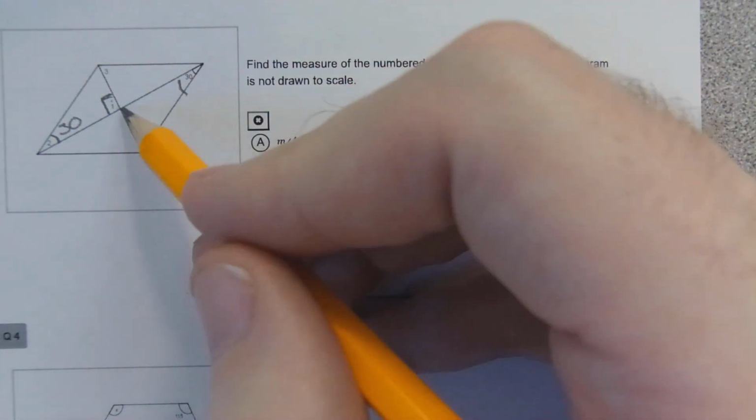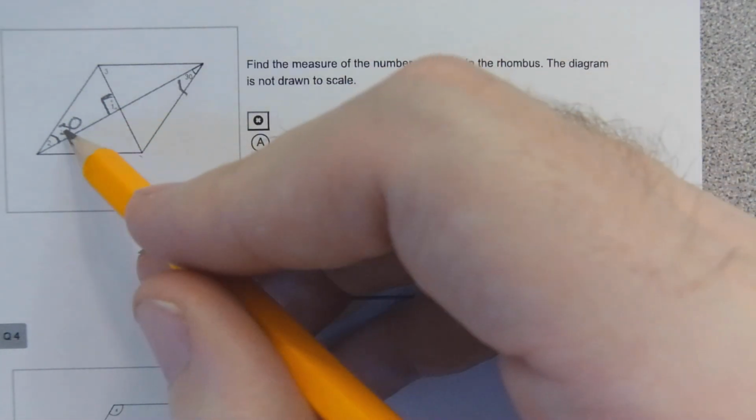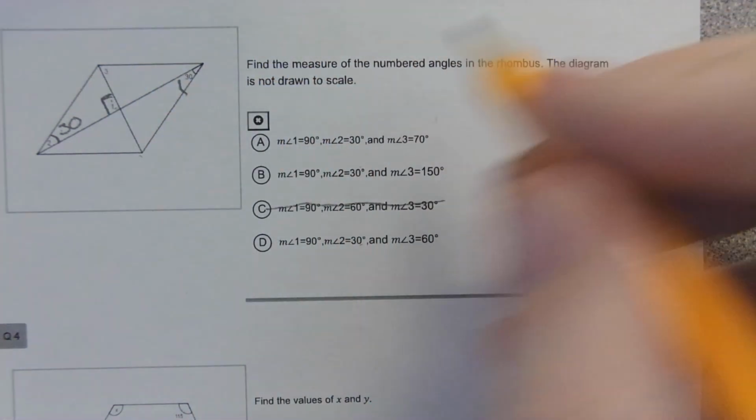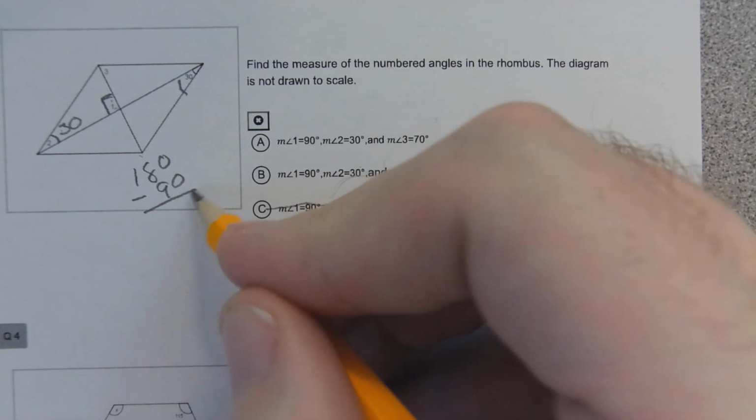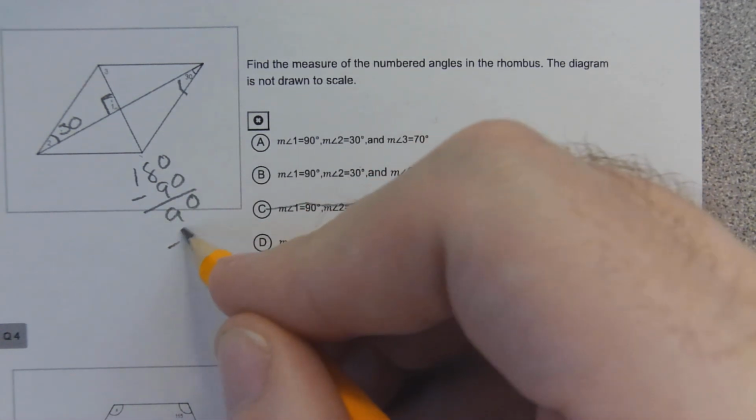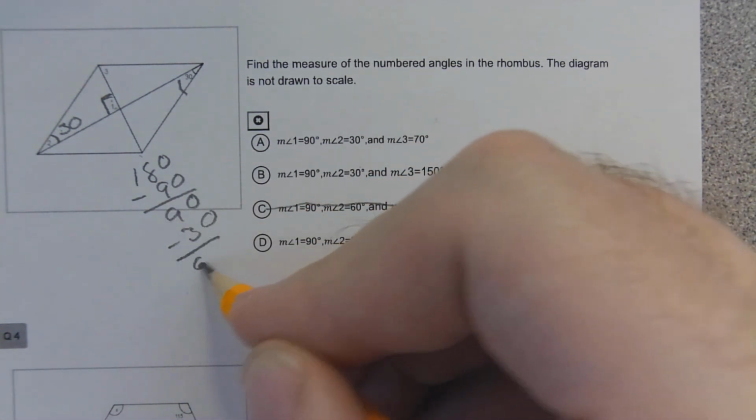Well, right now we have a triangle. 90, 30. Well, triangles have 180 degrees. So minus 90 is 90. Minus 30 is 60. So that means that's 60. Well, if that's 60, then that's 60.